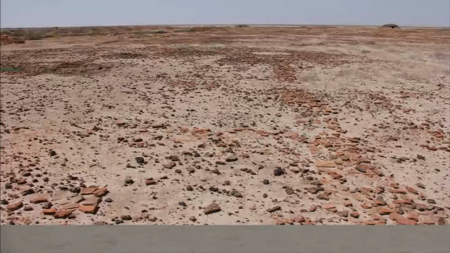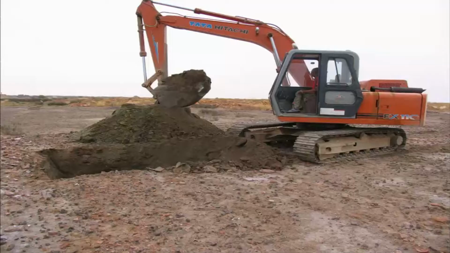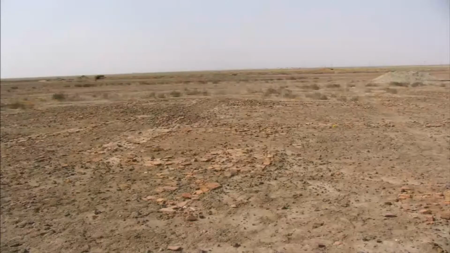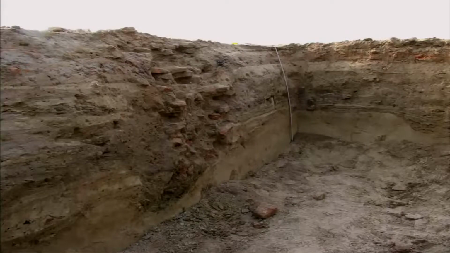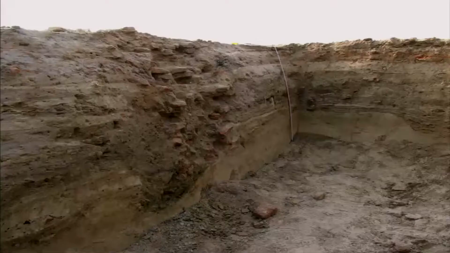Now the question is that there was no connectivity of the channel, so why did the people come here? So we also did some excavation, and we tried to understand what might have happened in the past. If you look at this trench, this is the portion where the color variation is very sharp.